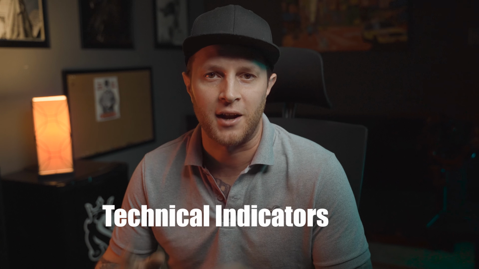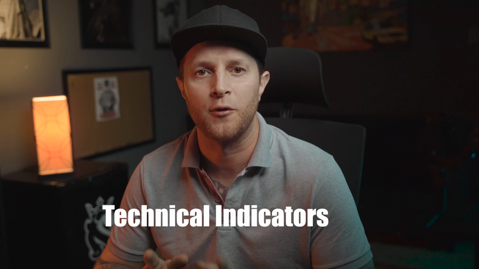Today we're going to talk about technical indicators, what they are and why they're important to trading. We place technical indicators on our stock charts to give us an idea of what the price of the stock is going to do next. That way we can try to predict the future price movements and capitalize on those movements and hopefully make a profit when the stock makes the next move higher or lower.